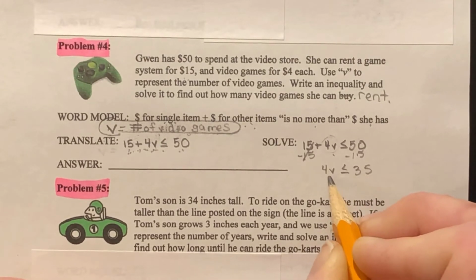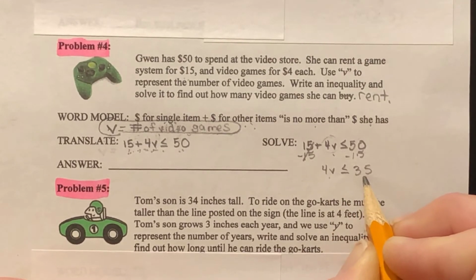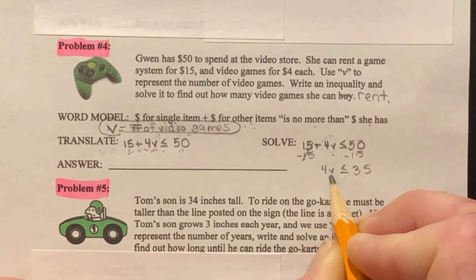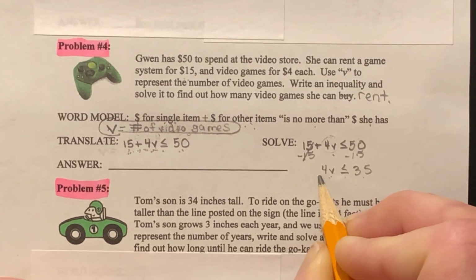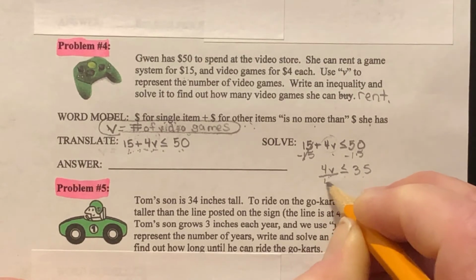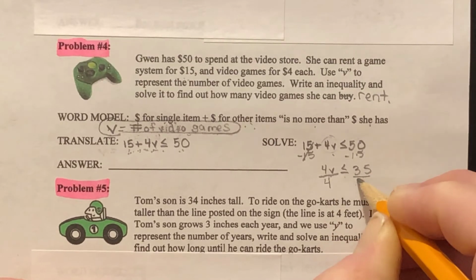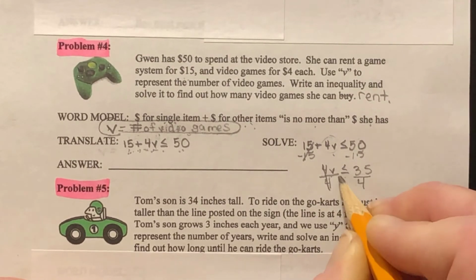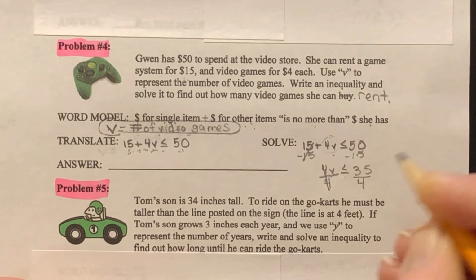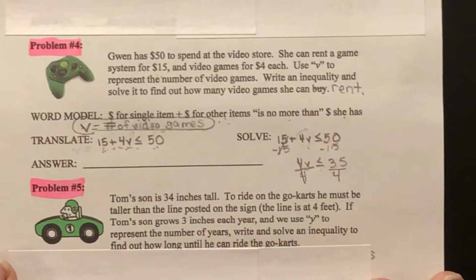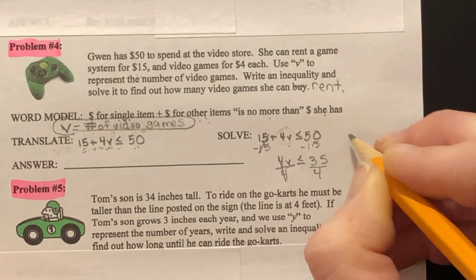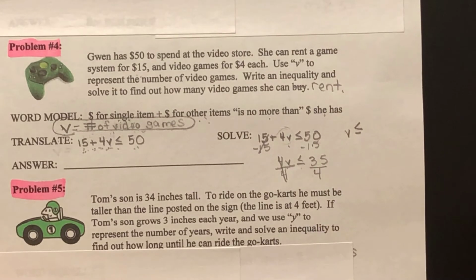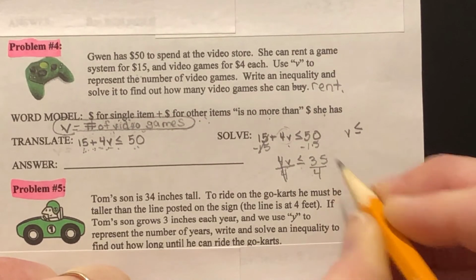Now, 4v is less than or equal to 35. I want to get the v by itself, so I'm going to do the opposite and divide both sides by 4. That cancels out, and I'm left with v is less than or equal to 35/4.